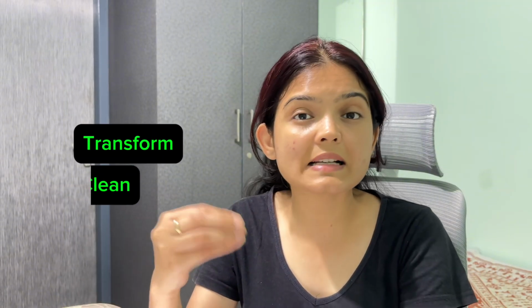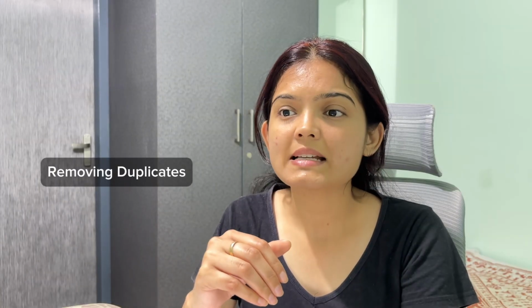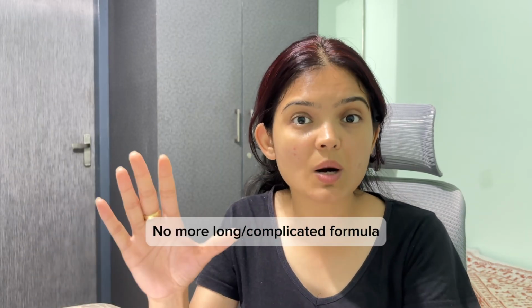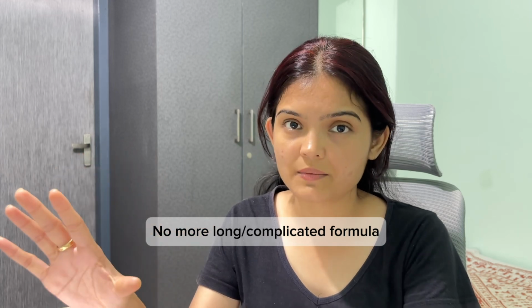With the help of that, you can transform raw data, you can clean raw data, you can shape the raw data. Whether it is about removing duplicates or dealing with missing data or merging tables or whatever it is, you can do this with Power Query without writing complicated and long formulas. You can do it in a few clicks.